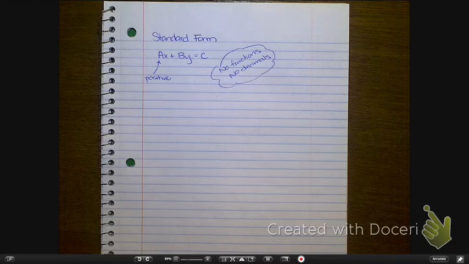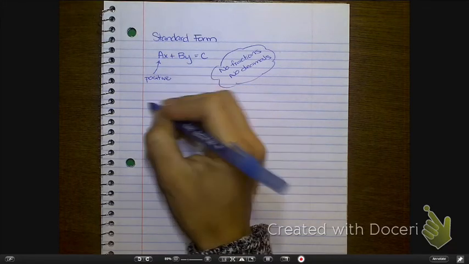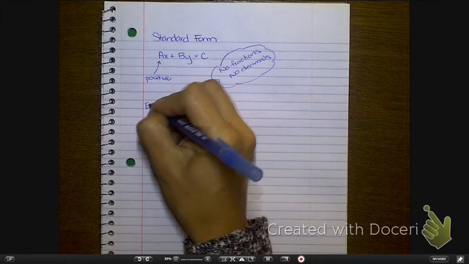One of the first things we're going to do is practice, and you guys are pretty good at this already, finding the x and y intercepts from standard form. But then we're going to take those x and y intercepts that we get and use them to help us find the slope of the line, okay? So here's your first example.